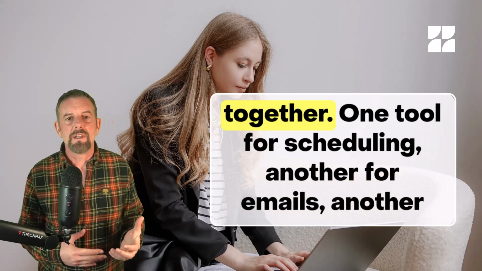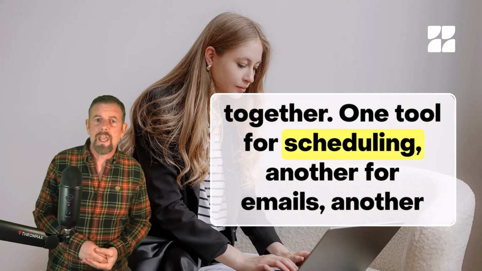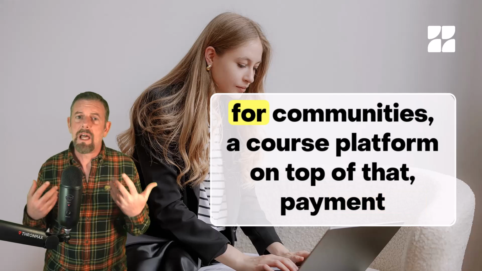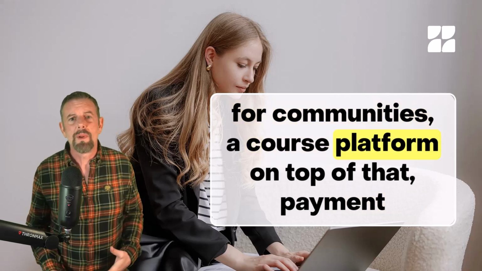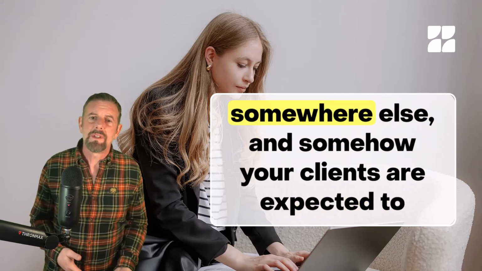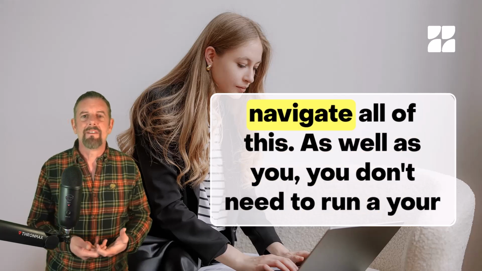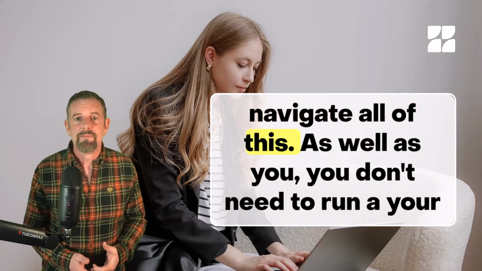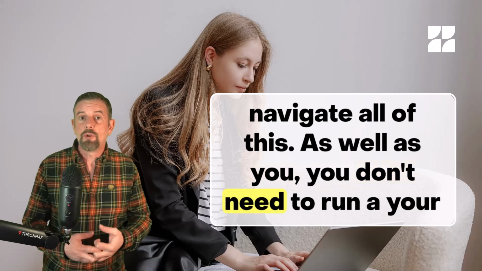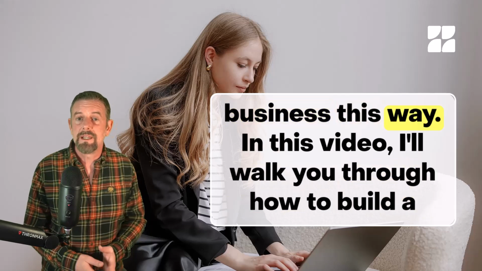Nothing quite fits together. One tool for scheduling, another for emails, another for communities, a course platform on top of that, payment somewhere else, and somehow your clients are expected to navigate all of this, as well as you. You don't need to run your business this way.